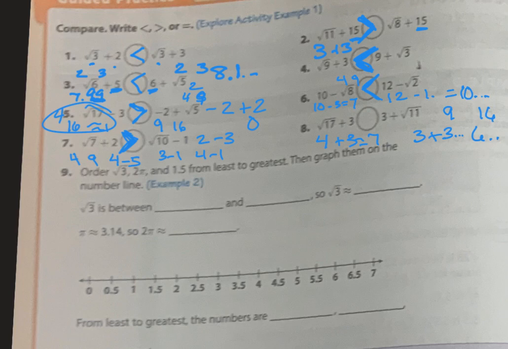Yeah. So that would also have to be greater. That one got really close. But if you look at it, it's pretty obvious. The square root of 17 is greater than the square root of 11. Right, because we could have just looked at 3 plus the 17 is bigger.